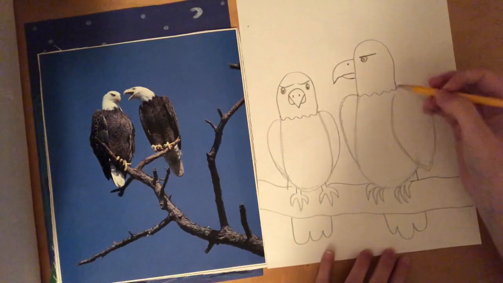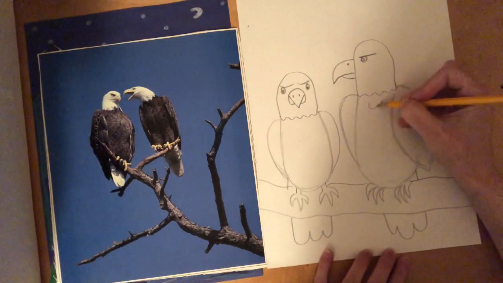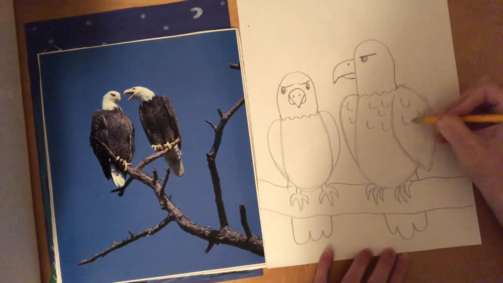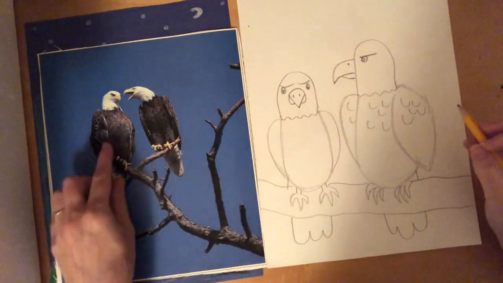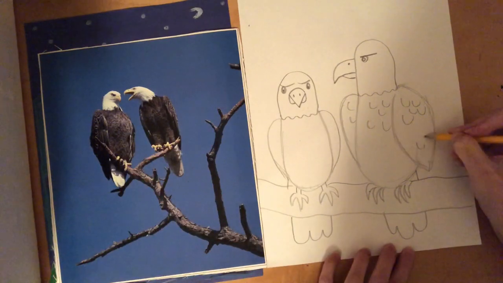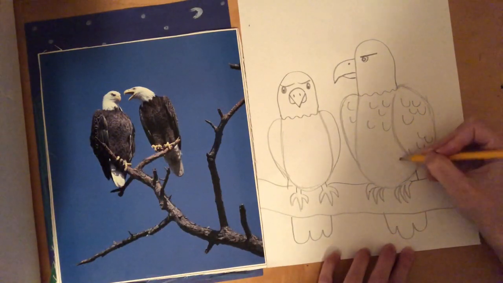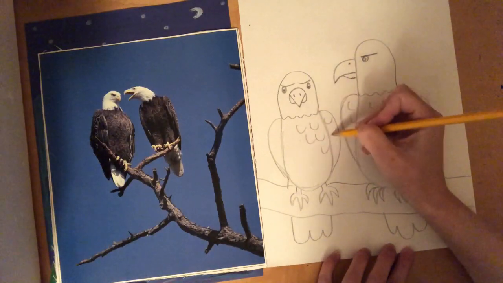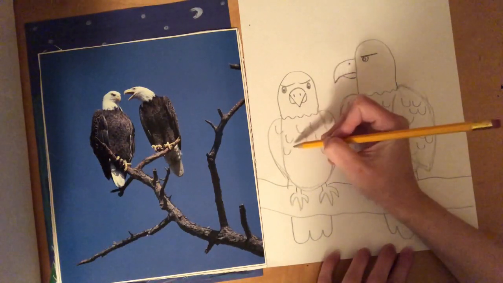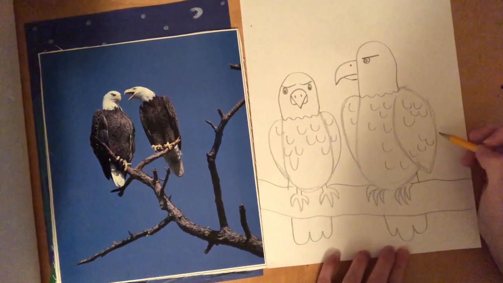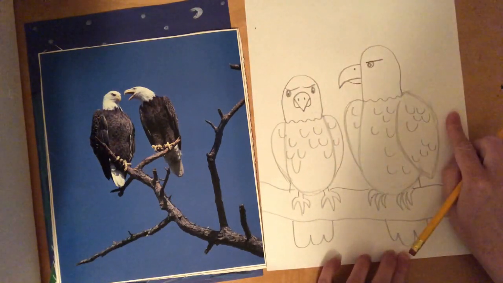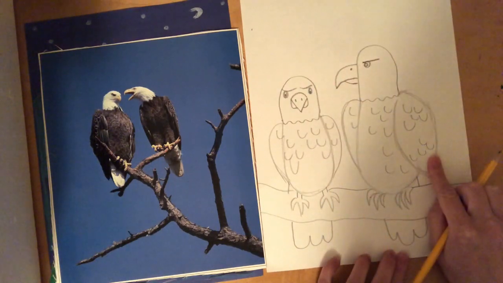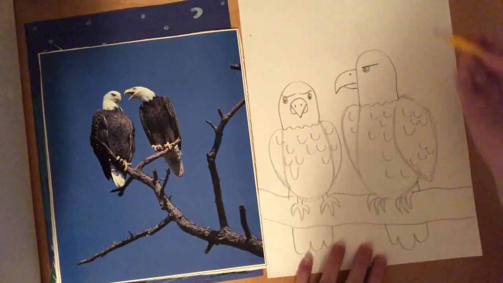Now, for some finishing touches, if you would like to draw some U shapes on the body of your eagle, you don't have to do too many, just like a couple here and there to give your eagle a texture. Feel free to do that. And the rest of the picture is totally 100% up to you. You can be very creative. It's up to you where your eagle is or what time of day it is.